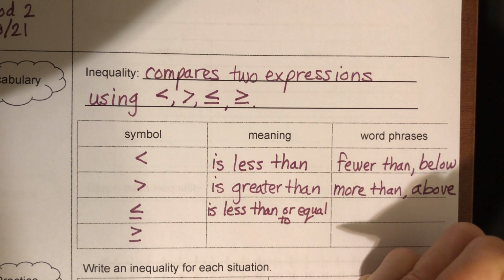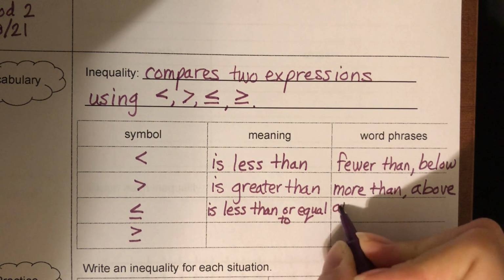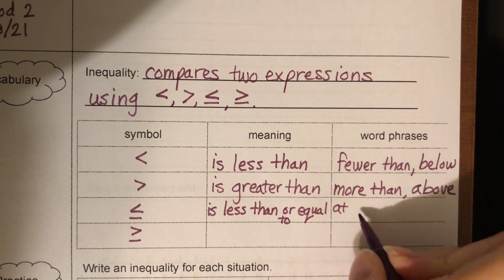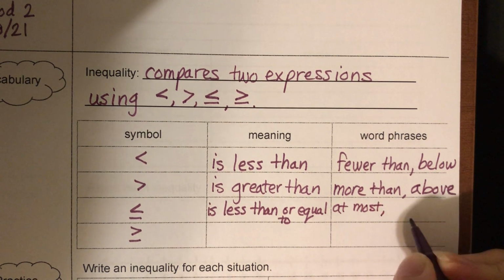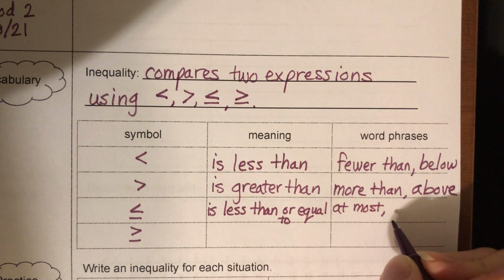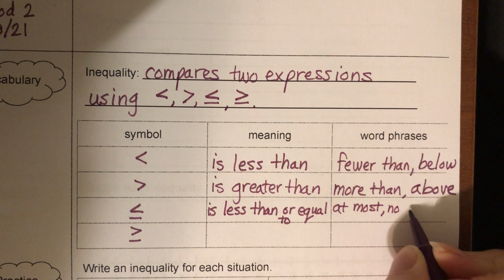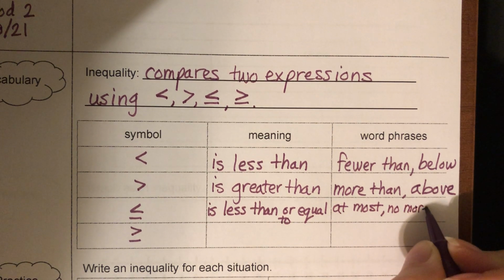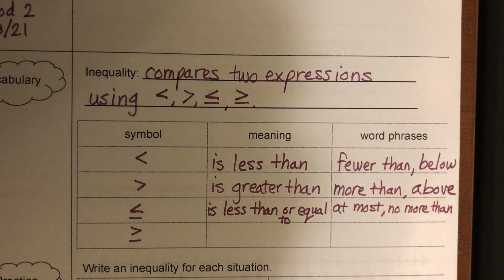There is less than or equal to. And some of the phrases that you might hear or see are at most. So you can invite at most 10 people to your party. Or no more than. No more than 60 people can fit in the room.